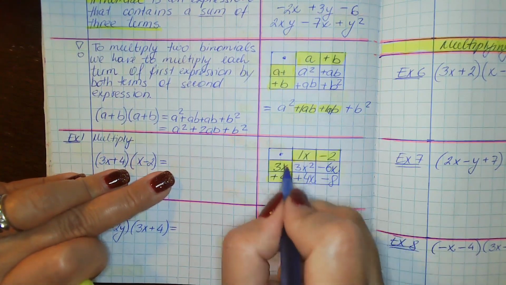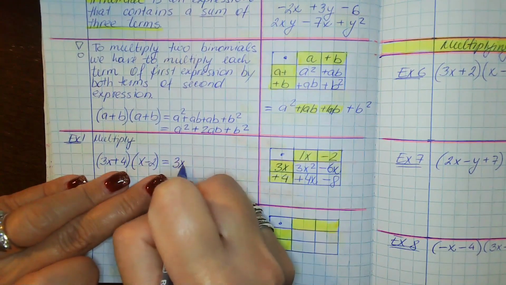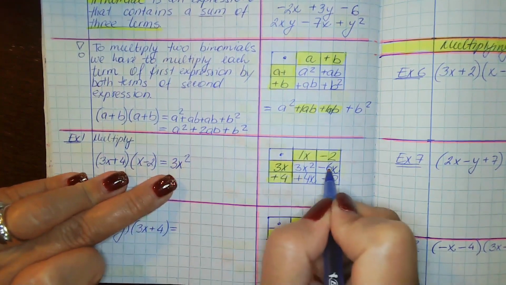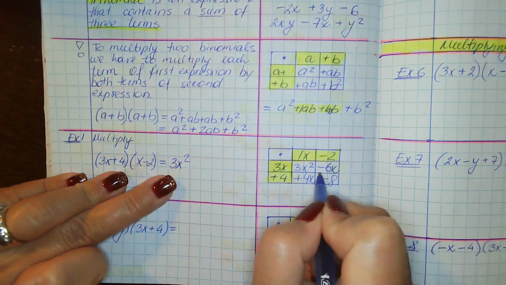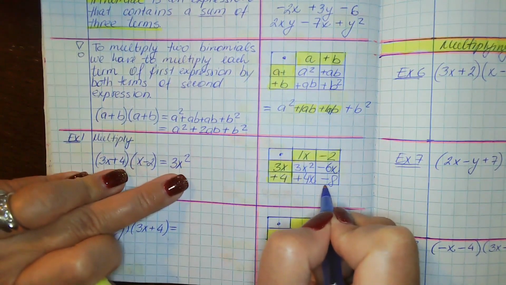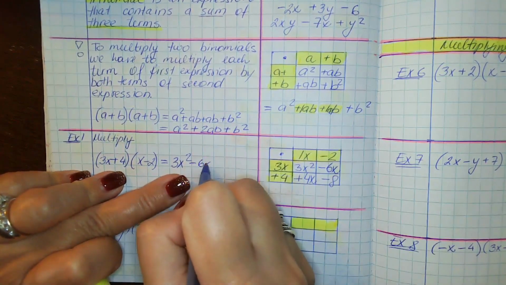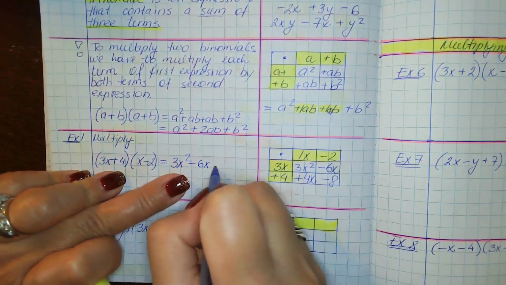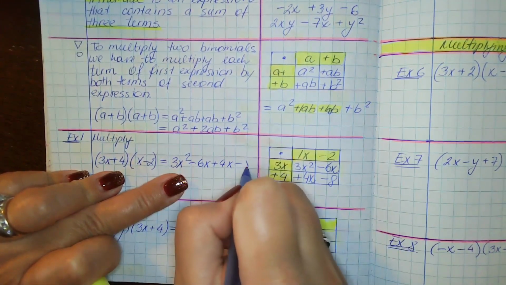Highest power is the first term, always. So 3x squared. Then I go with variables, and the constant is always at the end. So I have minus 6x plus 4x, and then minus 8.